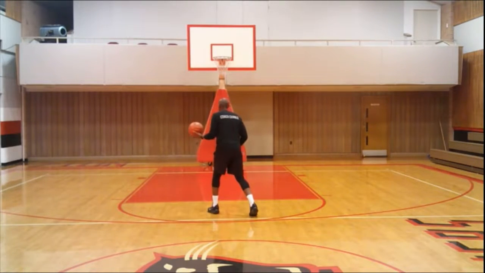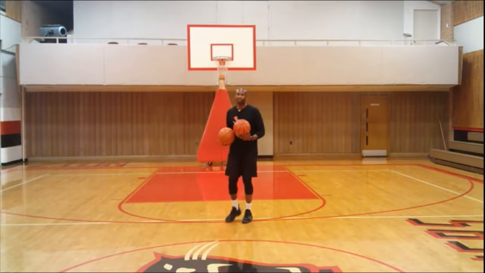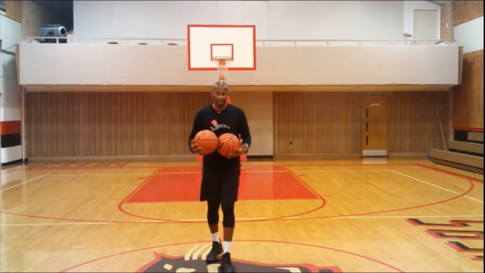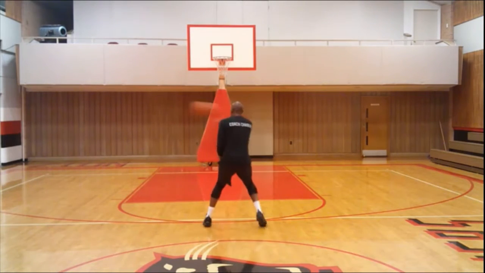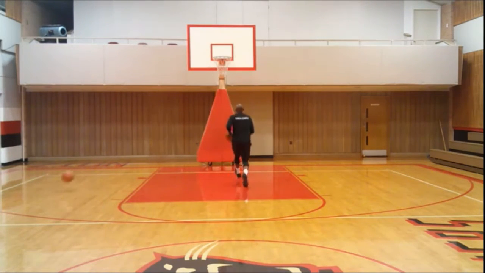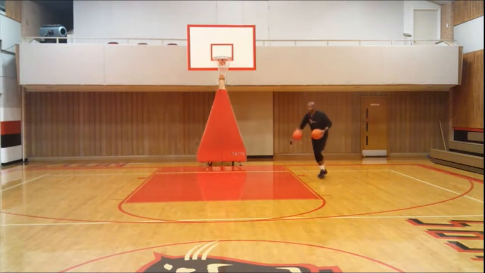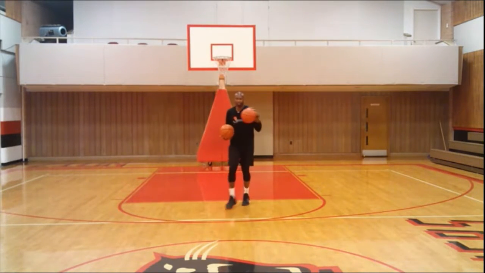Whichever one I keep, I'm then going to a dribble drive solution, whether I'm attacking the basket for, again, a layup finish or a jumper. Coming into it, cross pass, attack the basket, lay the ball up. You may have basketballs flying all over the gym, but that's okay because you're working on your game.